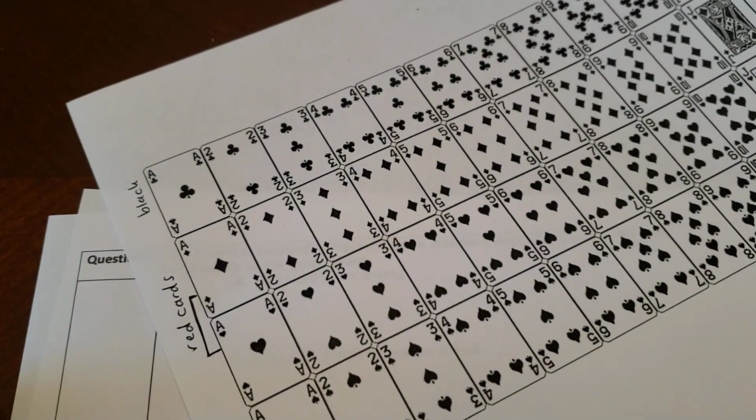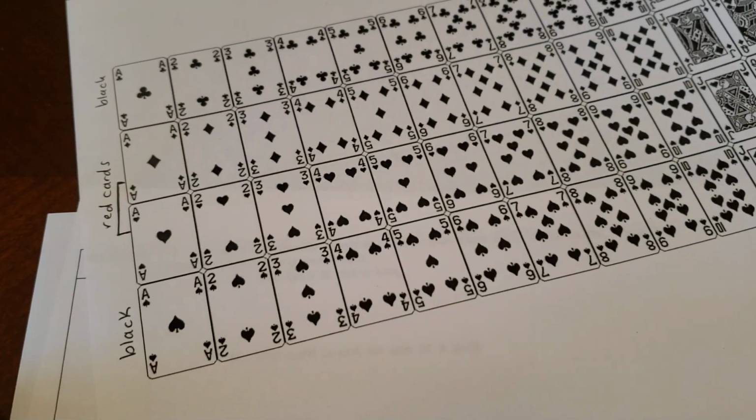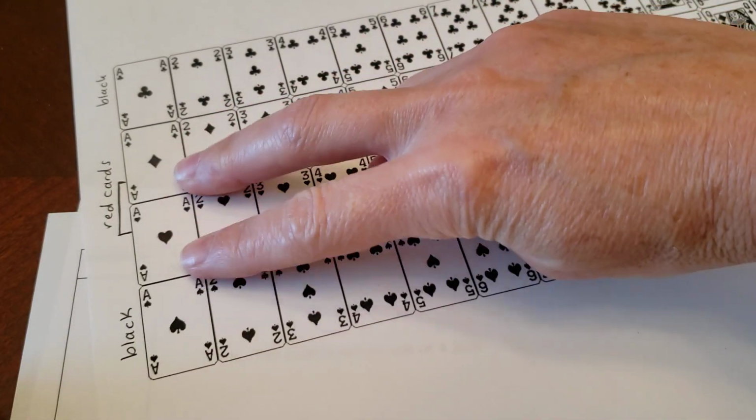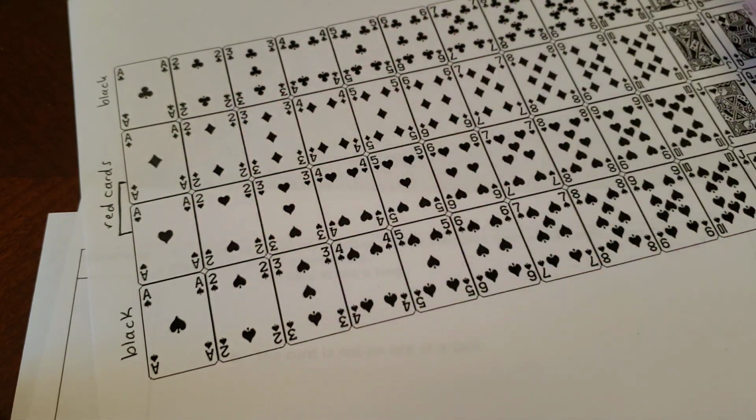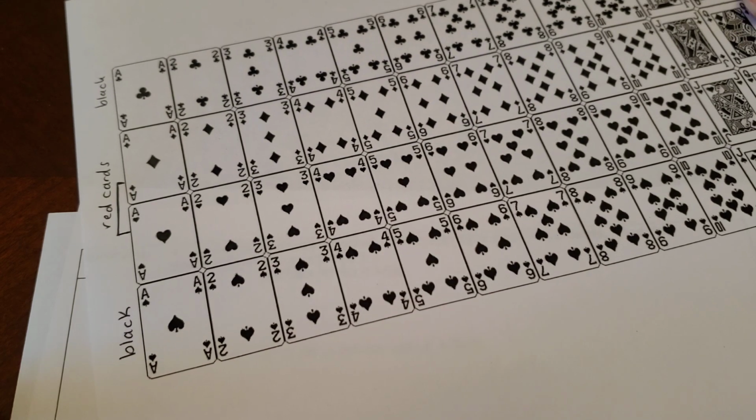So it looks like this. These are not in color, I apologize for that. But basically hearts and diamonds, these are all red cards. And then your clubs and your spades are black. It tells you how many of each card you have.